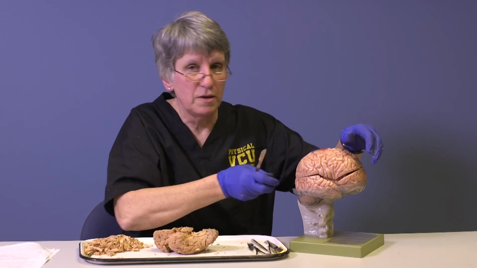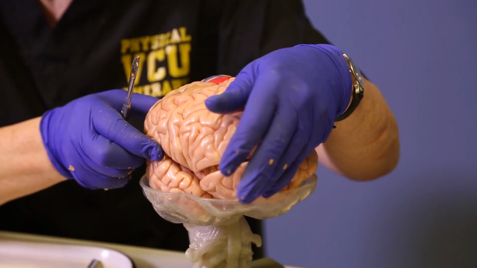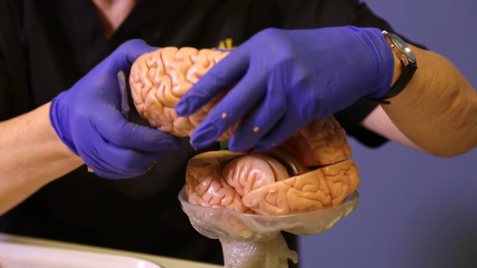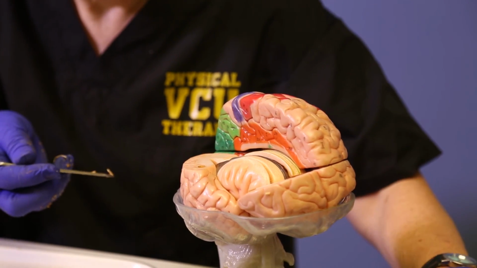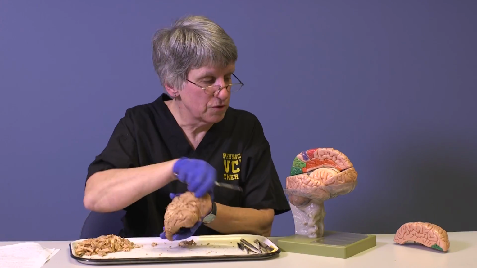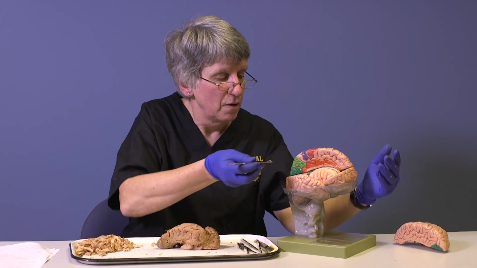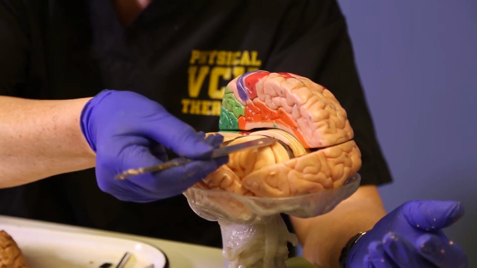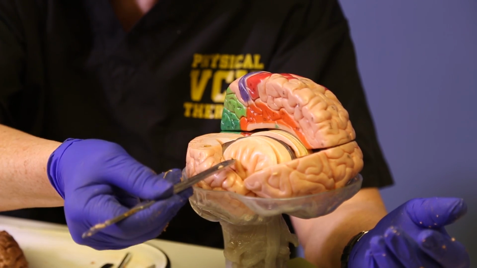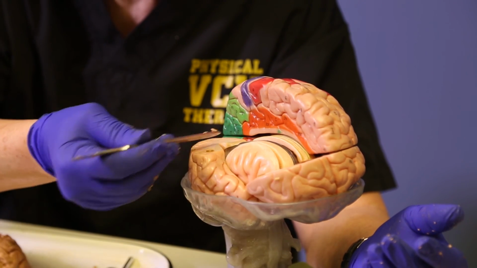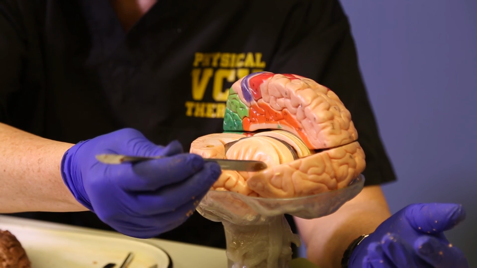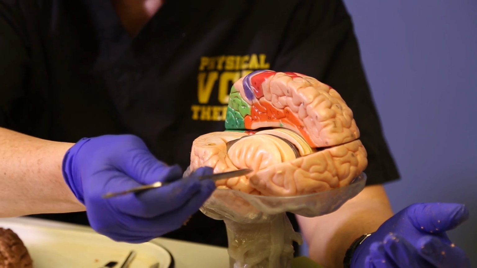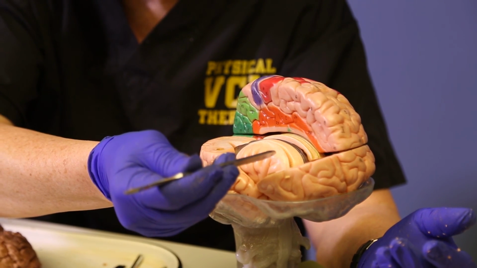To review all those pieces, you can look at the model of the brain. We've removed the hemispheres. We looked at the lateral side of the brain and saw the superior longitudinal fasciculus going across the top. There's the insula going across the top. The occipitofrontal fasciculus went along the bottom.